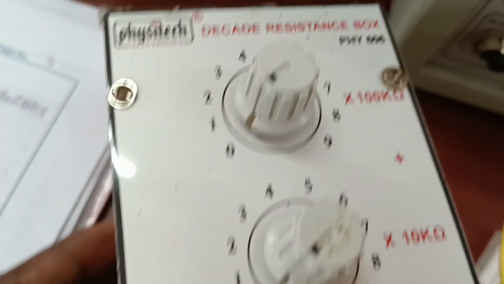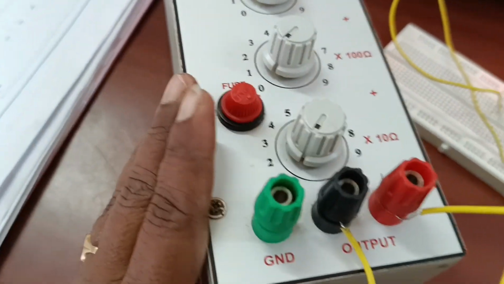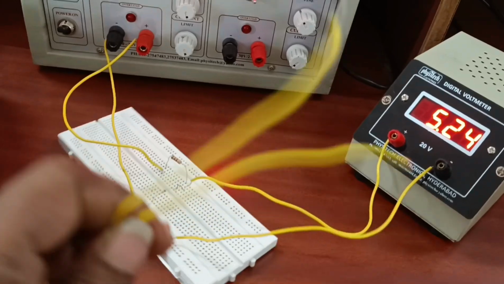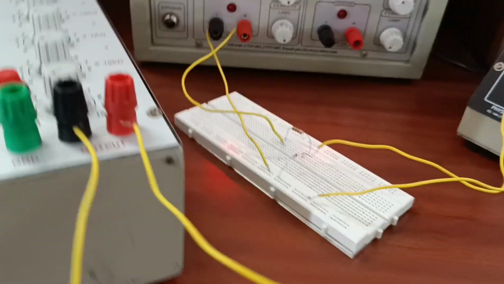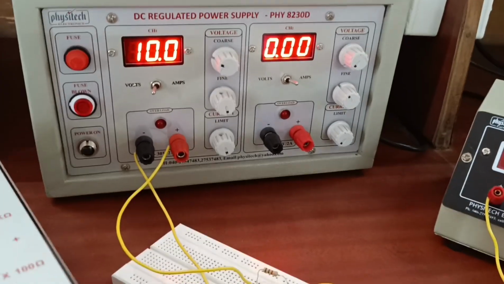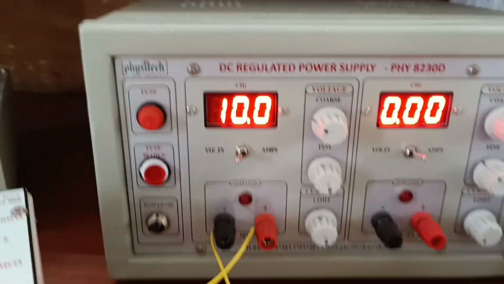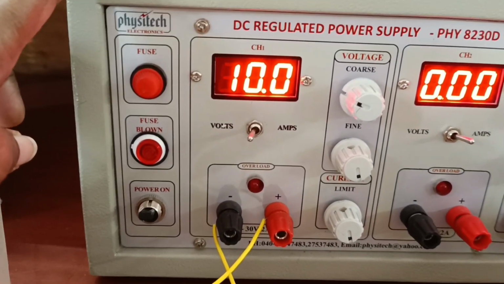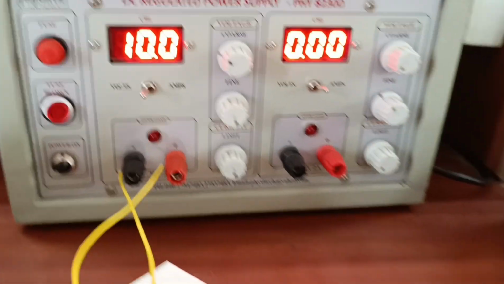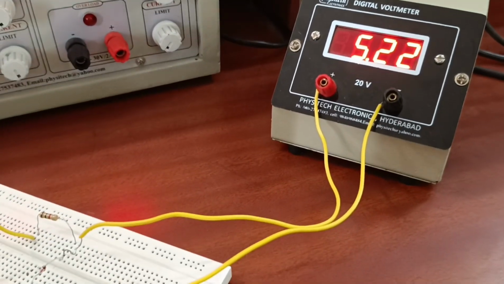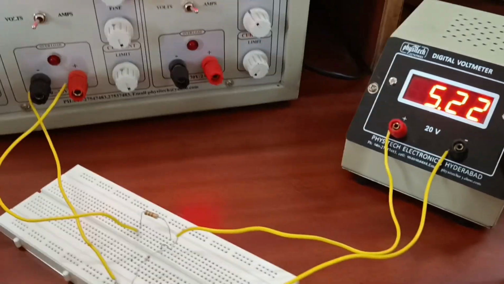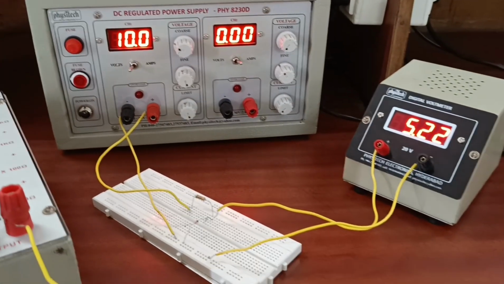a DRB, decade resistance box. By using the decade resistance box, we are observing the output. Now I have disconnected it from the circuit. Just now I am noting V no load. First, apply 10 volts from the RPS. Whenever we apply 10 volts, it shows the Zener breakdown voltage, that is 5.22 volts. Okay.